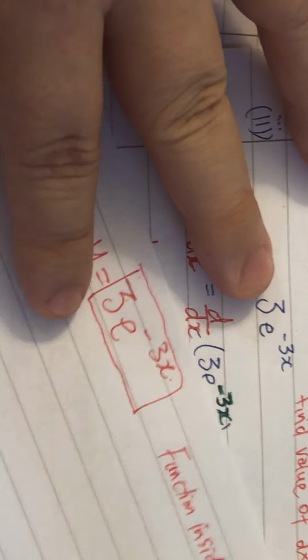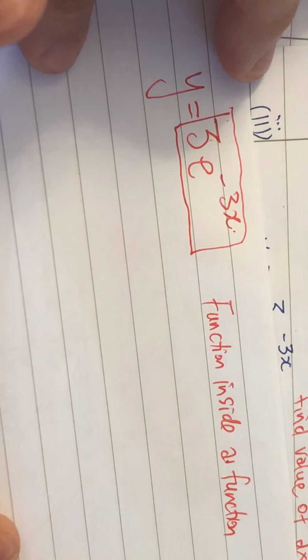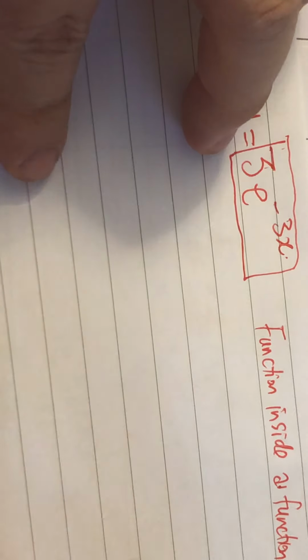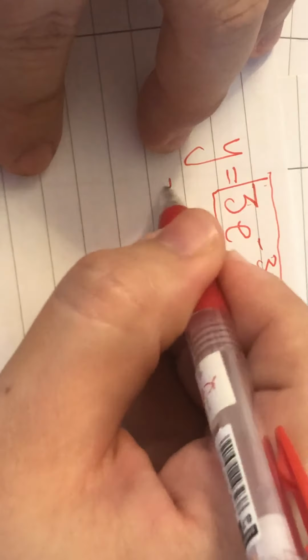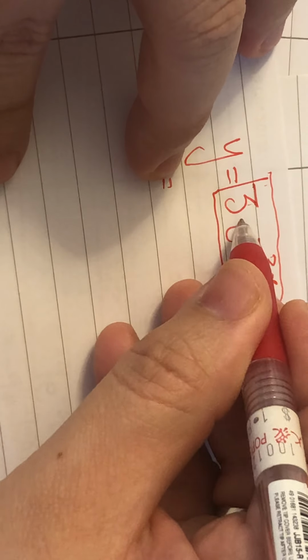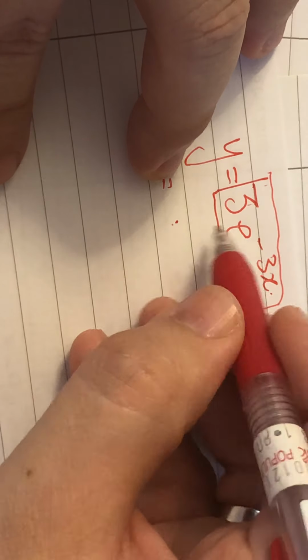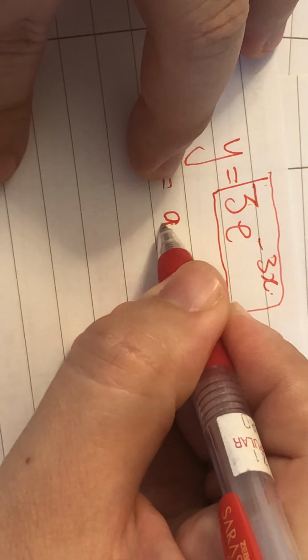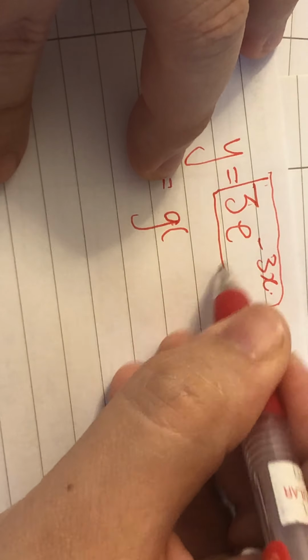Okay, what am I talking about? There's a function inside a function. To give you a clearer idea, this 3 to the power x is like g(x).